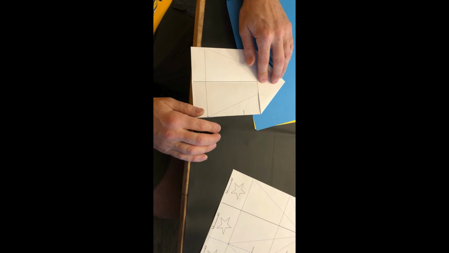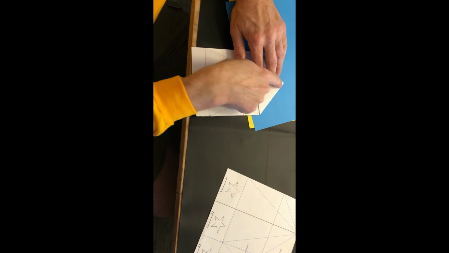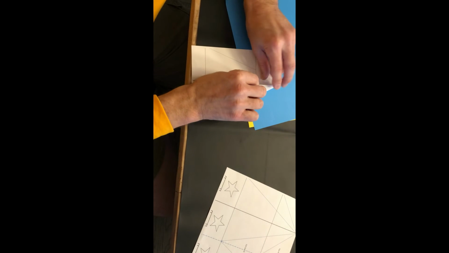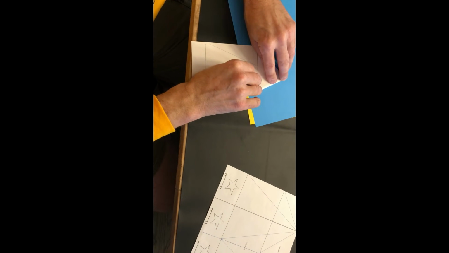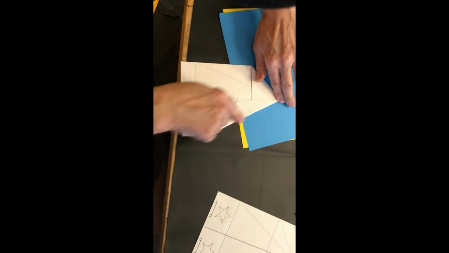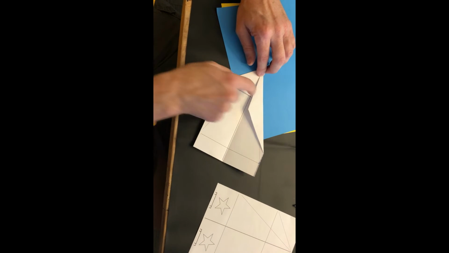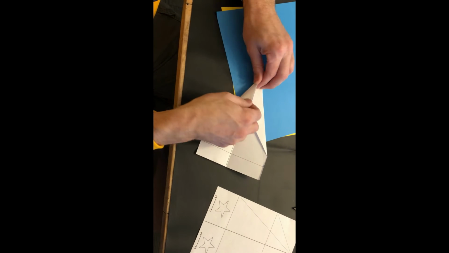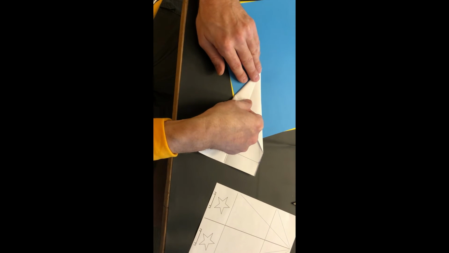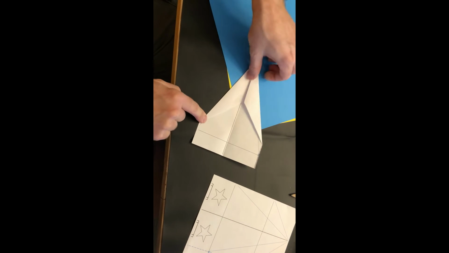The next fold is to make the plane even pointier. So you can see this one line here, and that's the point that we're trying to match up with. You need to bring the piece of paper down to the center line again and fold this in. It's really important that all of these folds do end up in the center of this paper fuselage. Fold this one in, crease it nice and tight. Now at this point, you have a delta wing.